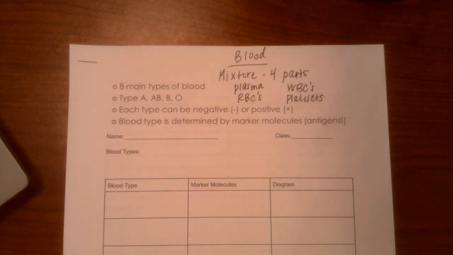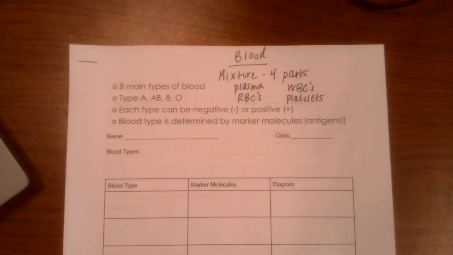You might think, well, blood clotting is bad. Well, right, you don't want a blood clot in your circulatory system. But if you have a severed artery, or if you have like a cut on your hand, you want your blood to be able to clot so that you don't bleed out.